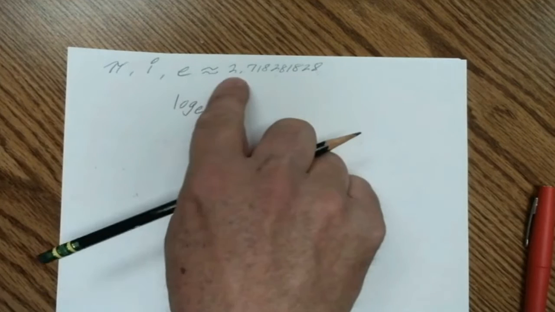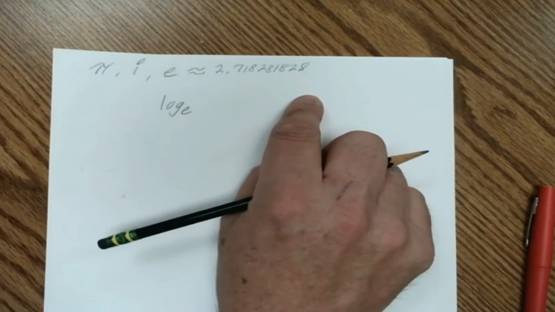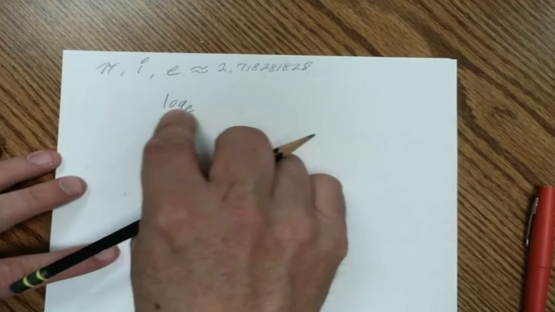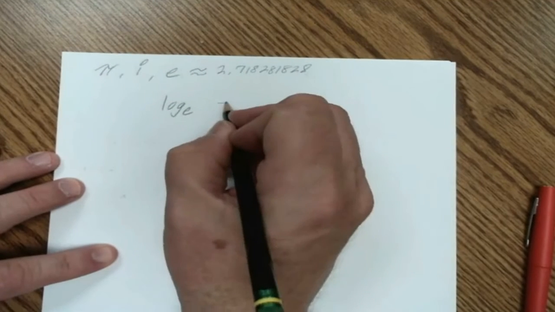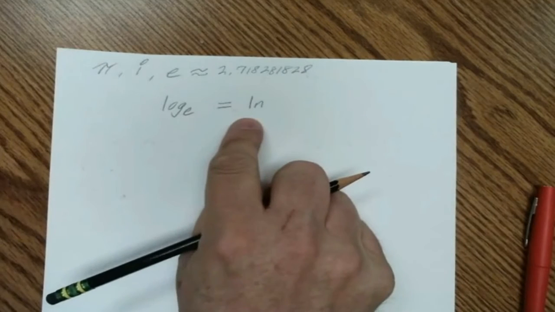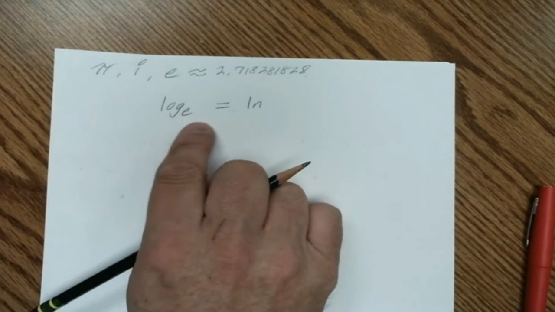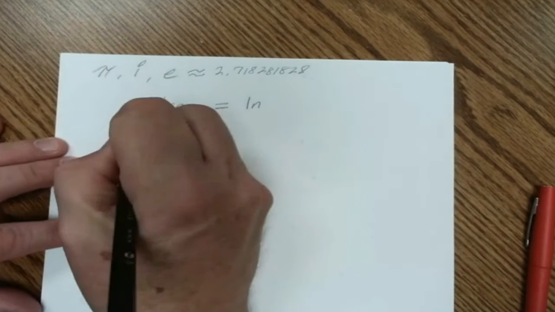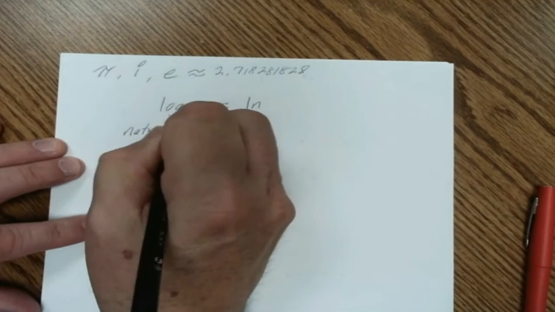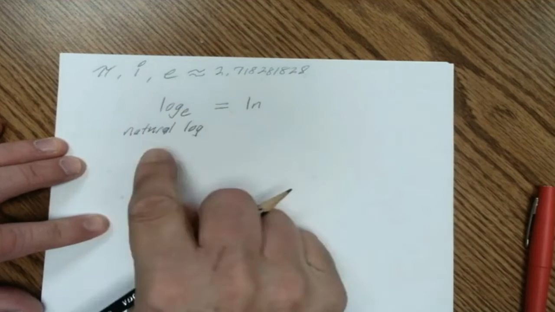Log base 2.718281828, continuing on. But we actually use that so commonly in math that it has its own symbol. And calculators have that. If you say ln, this is called the natural log. Let me write that down. Natural log.